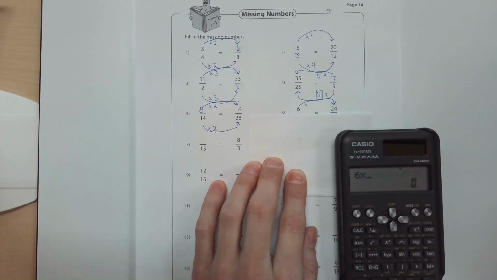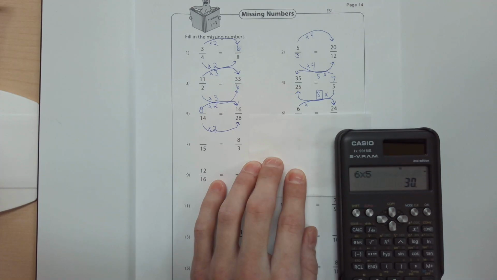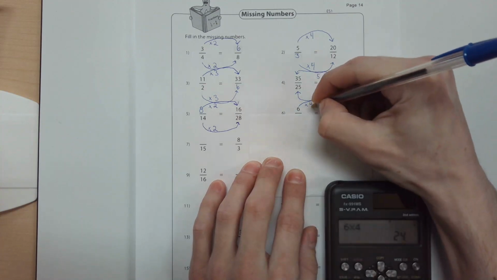6 times a number is 24. 6 times 5 is too big. 6 times 4 is what we are looking for.